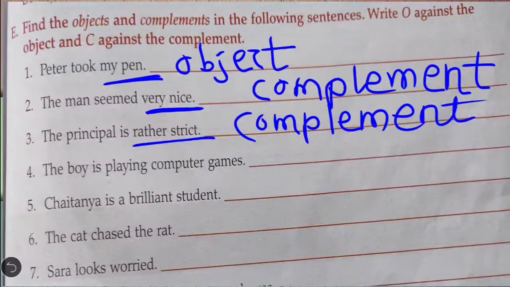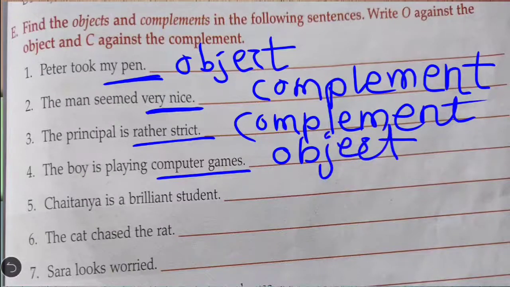The boy is playing computer games. Now, computer games is an object. Computer games are being played by the boy. You know, when we turn it into passive, computer games are being played by the boy.